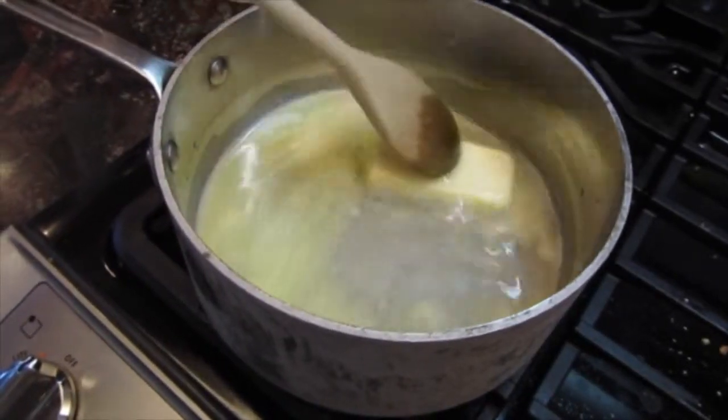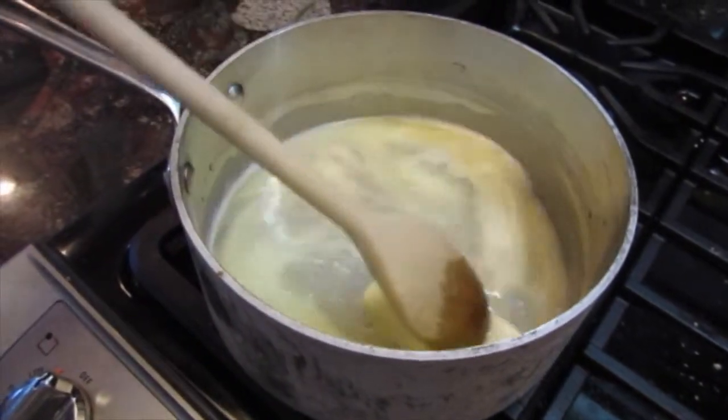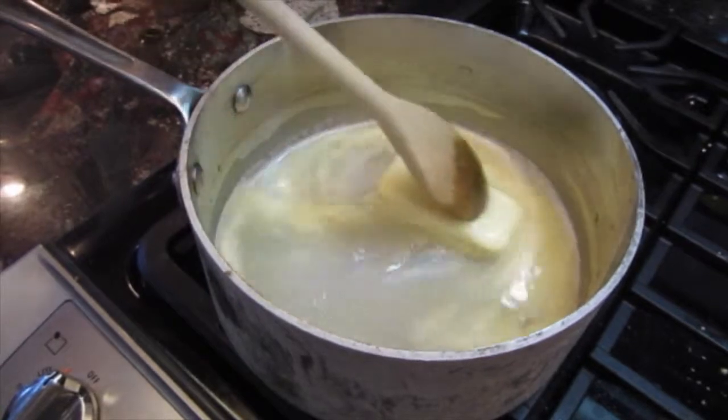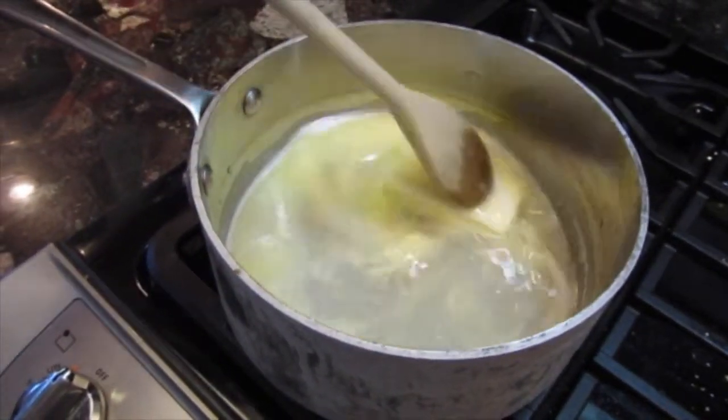As you can see, the butter is melting. It's changing from a solid to a liquid. The heat causes the molecules to break apart and melt. This is an example of a phase change. It separates the butter into the clarified butter and the fat.